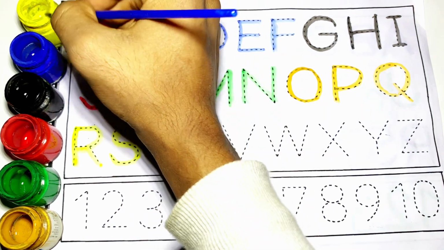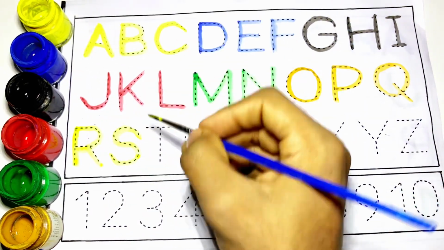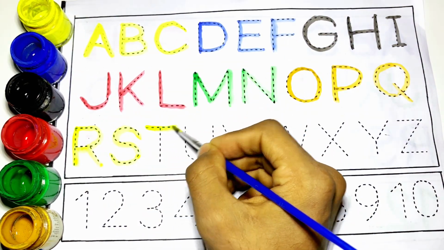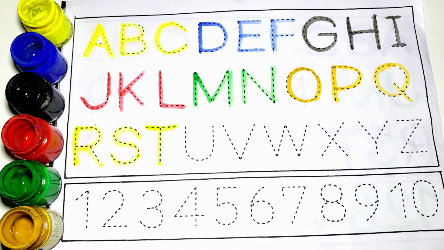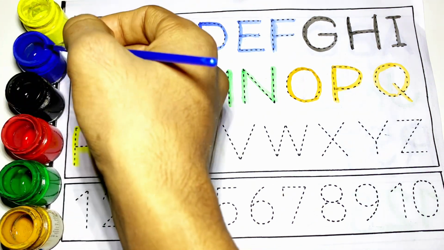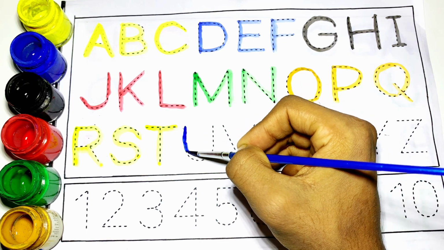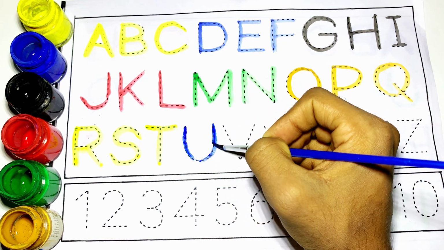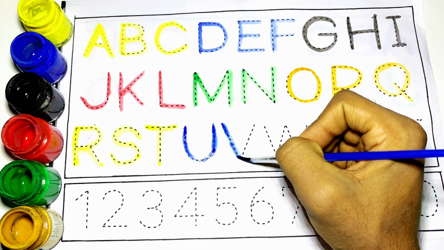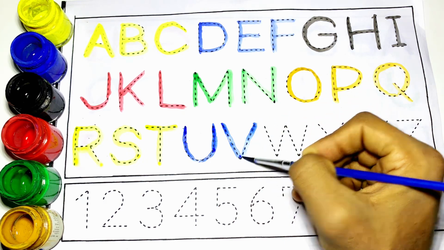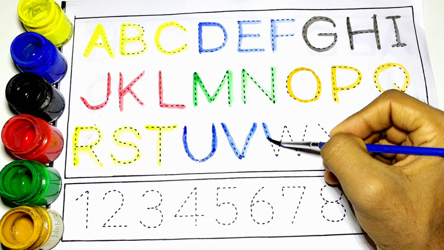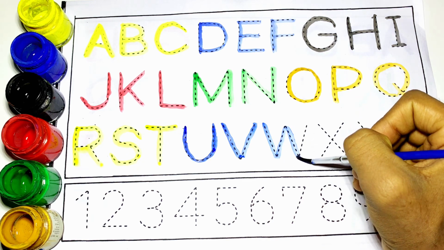Kids, now draw T. T for teacher, T for tiger. Kids, now draw U. U for umbrella, and use blue color. V. V for van, V for vanilla. W. W for wolf.